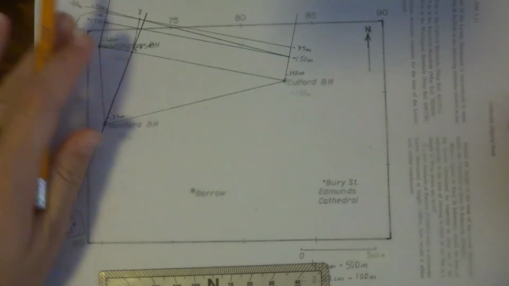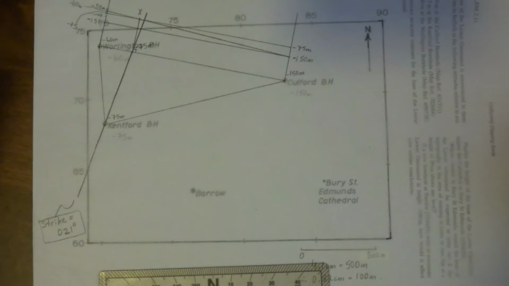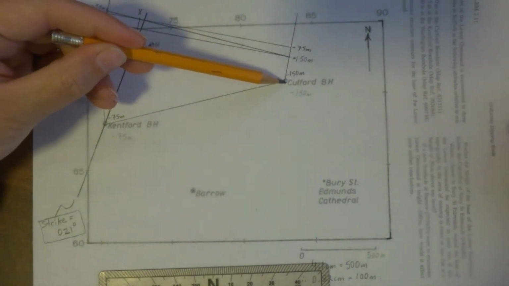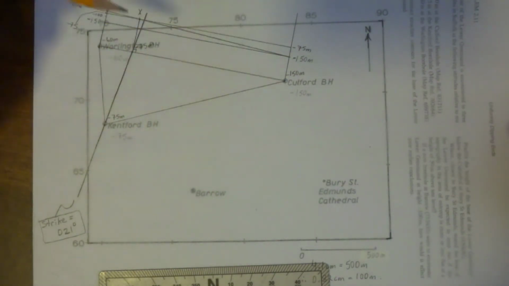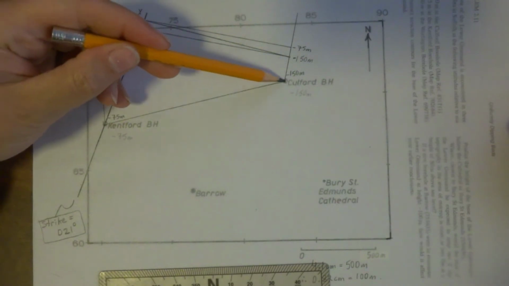Now the next step we want to find is what is the dip of this lower greensand unit. We solve that by using our strike line and the third borehole, which is the lowest elevation of that unit. So we have the minus 75 meter strike line as our intermediate elevation, and we have minus 150.